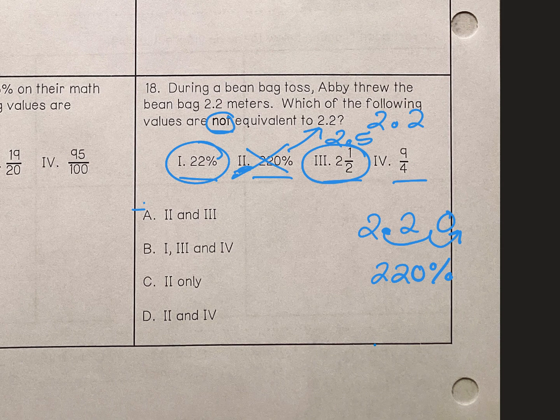And now I'm going to look at number 4. 9 over 4 is the same as 9 divided by 4. Those are equal to each other, so let's do that math. 9 divided by 4. 4 times 2 equals 8, which is very close to 9. You've got 1 left over. Now I know that 4 can't go into 1, so I have to add a decimal 0, bringing my decimal up, dropping my 0 down, making this 10.